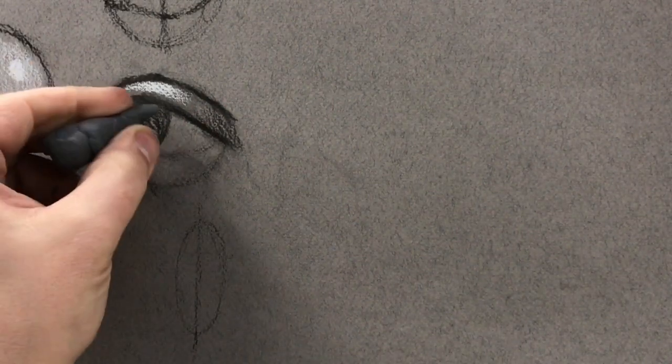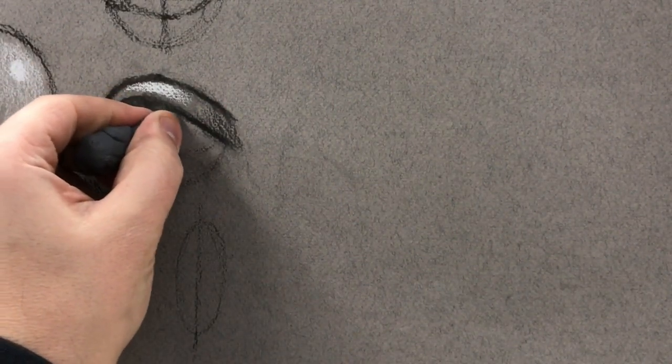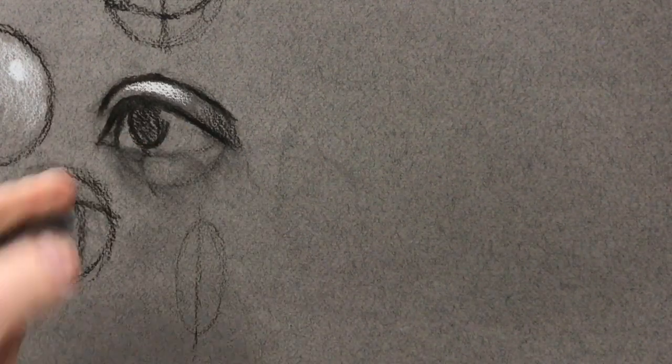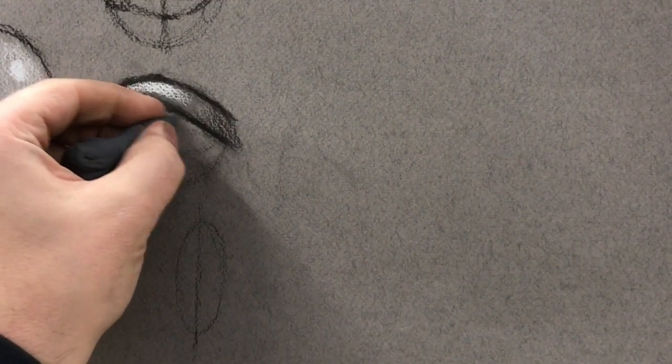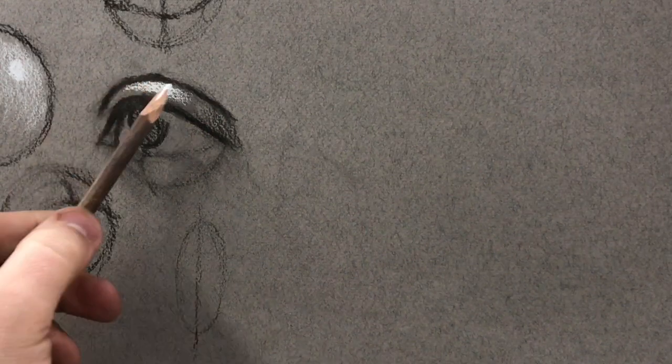Something like that. And now I'm going to start thinking about what happens inside of the eye, in the eyeball itself. Now, the interesting thing about the eyeball is we think of that as being very light, but what happens is that it's set slightly into shadow in most cases. When we're looking at somebody's eye, it's in shadow. So a lot of times the lighter value will happen on the skin around it.